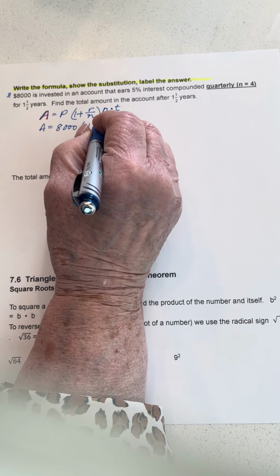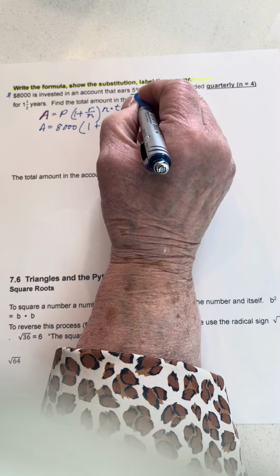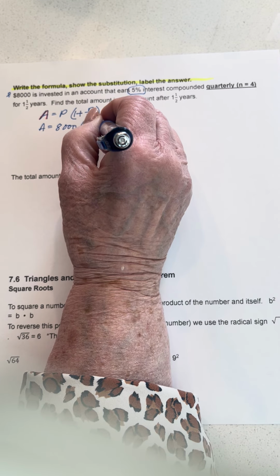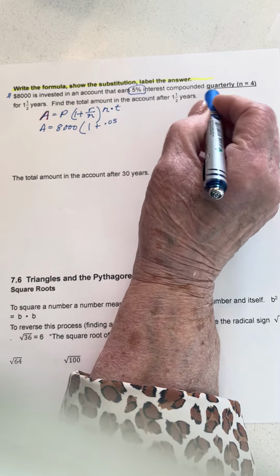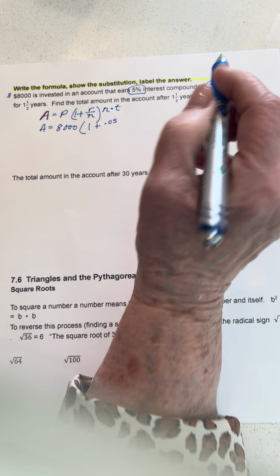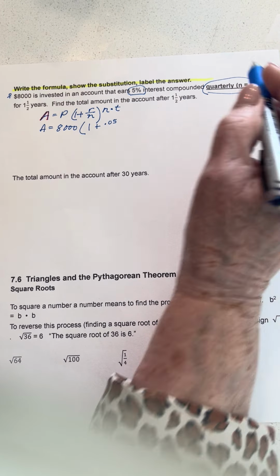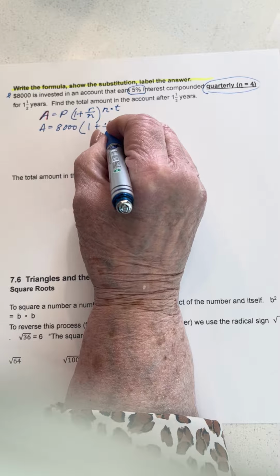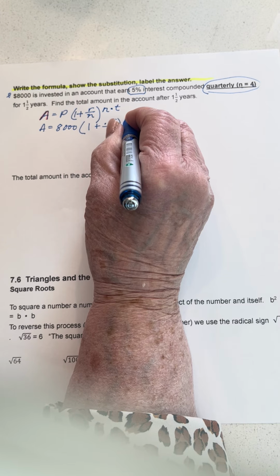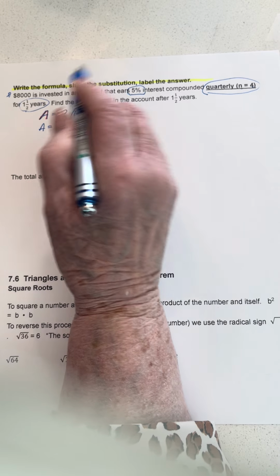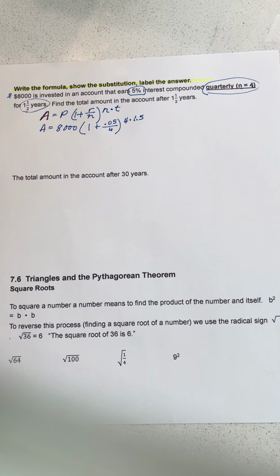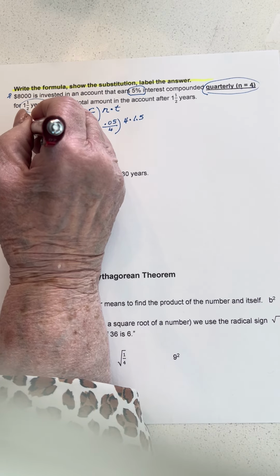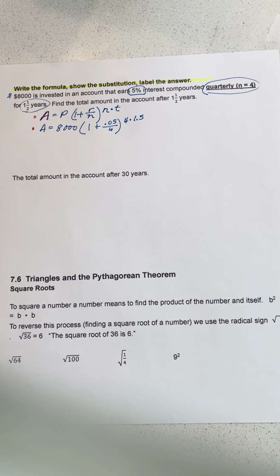1 is always 1 plus 5% interest, and we're going to use the decimal. Compounded quarterly, so n is going to equal 4. And the exponent is 4 times a year and a half. I'm writing that as a decimal so I can put it in my calculator. So I have written the formula, I've substituted, and now I'm going to work through till I get my answer.